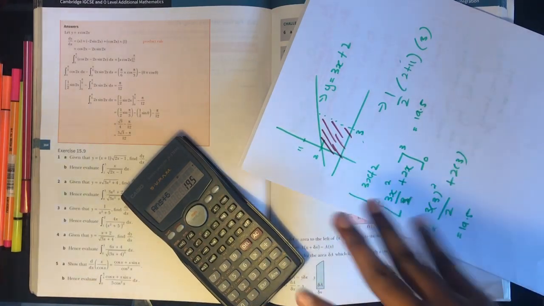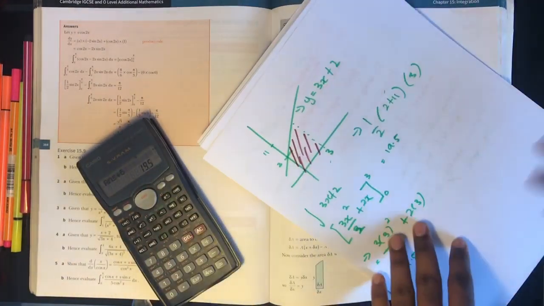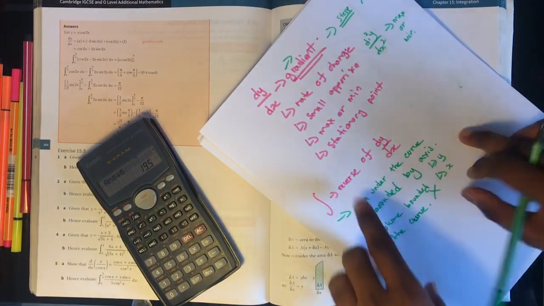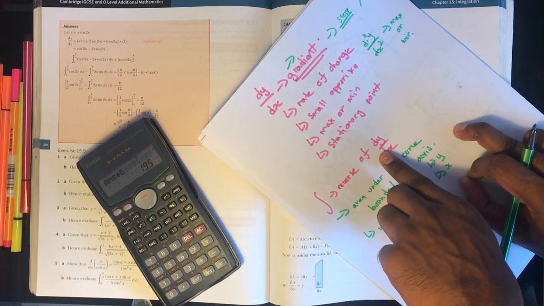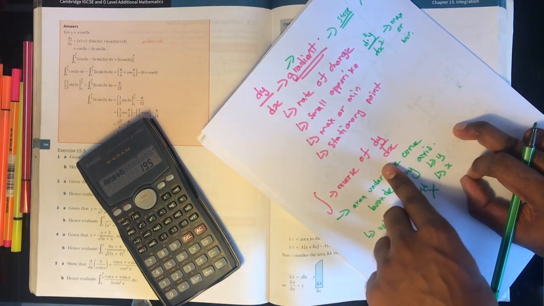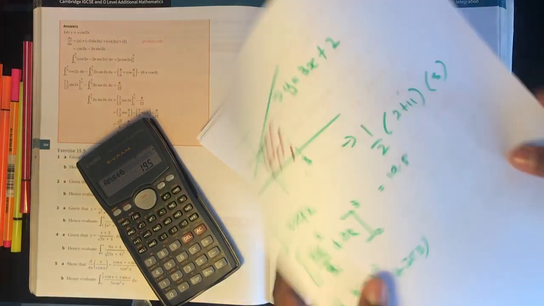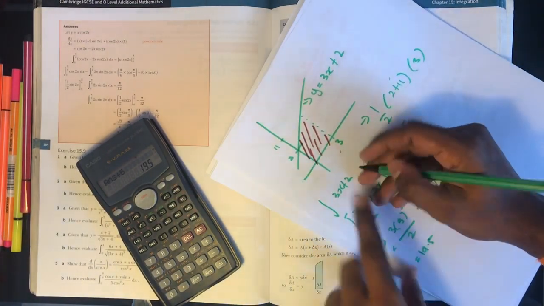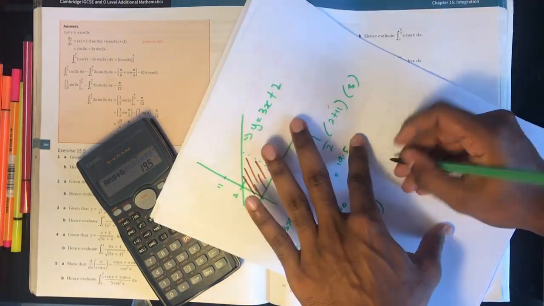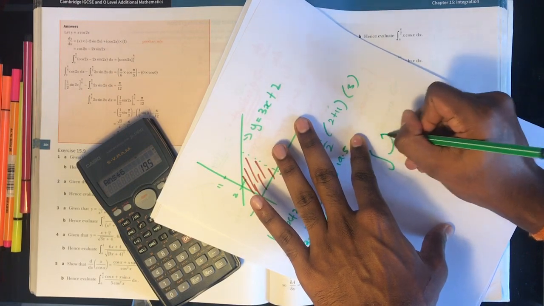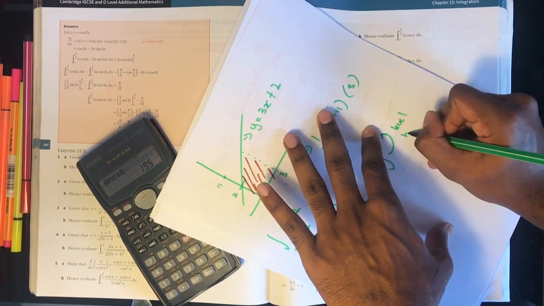What I'm trying to tell you now is that integration is the reverse of dy dx. Miss Catherine taught you already. When you integrate, you go one level higher.